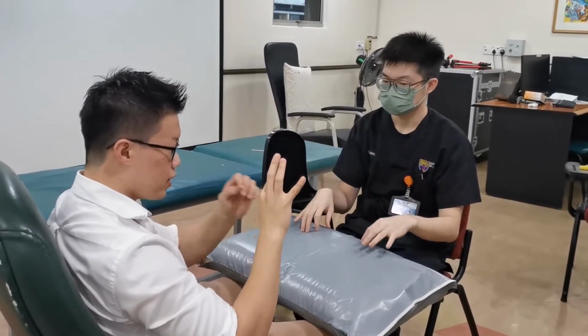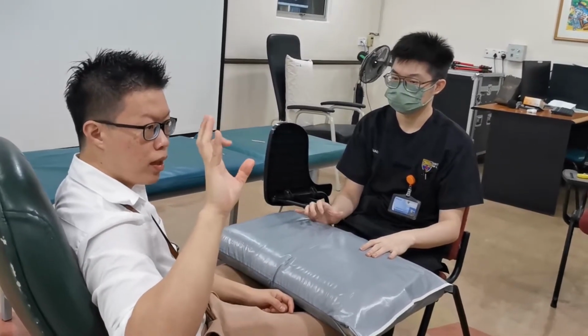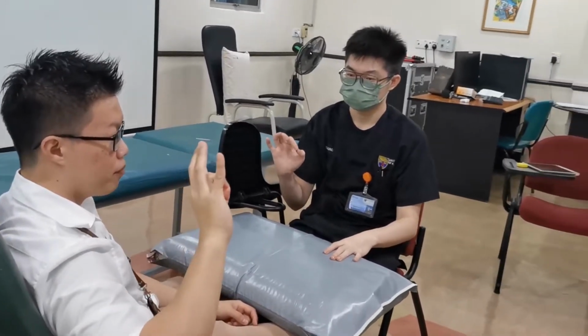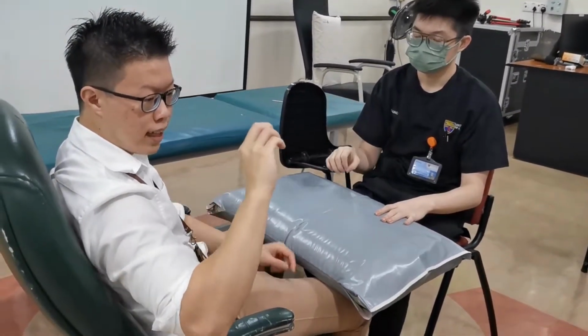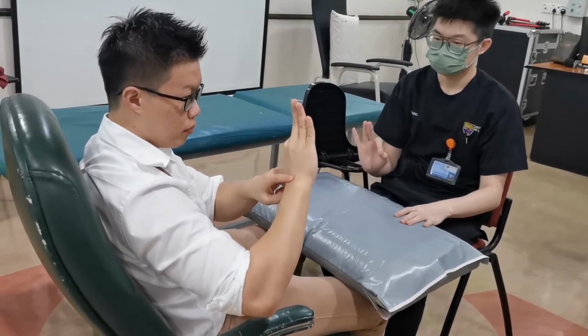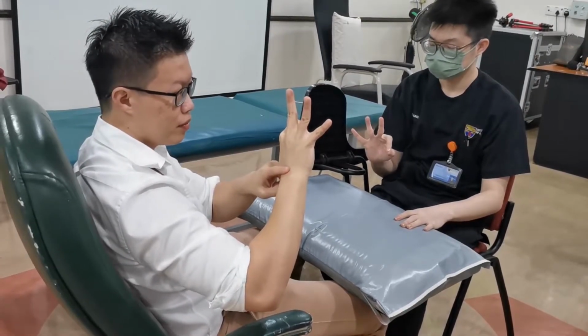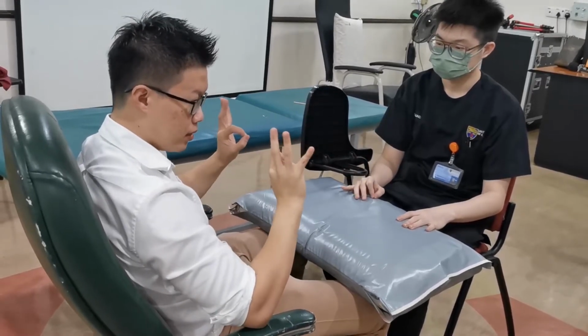Okay, so basically the screening median nerve is this one. Median nerve allows you to flex your thumb, allows you to flex your index finger. Extension of the wrist and extension of the finger is called radial nerve. Allow you to open up like this is ulnar nerve. Okay, so this is a screening test.